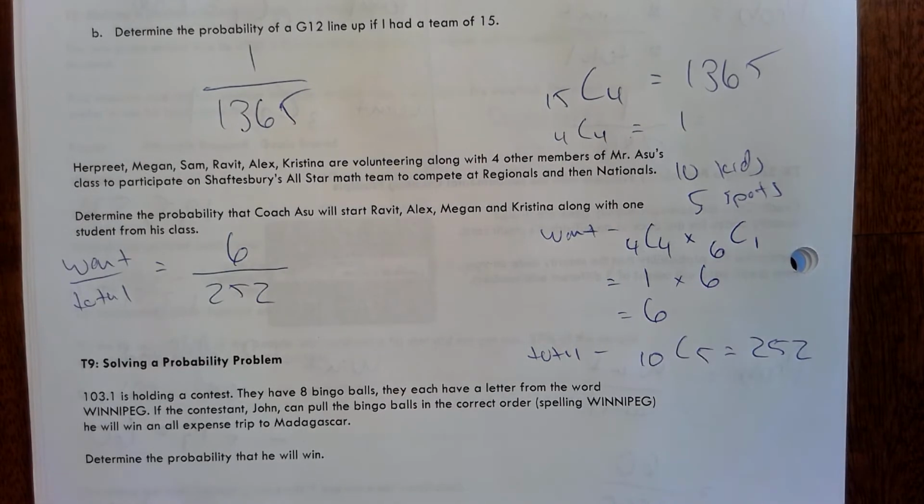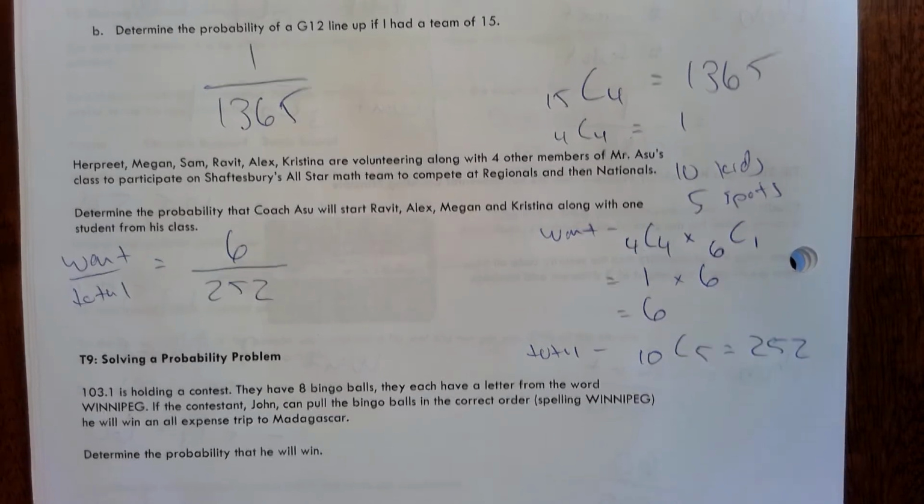Alrighty. Last one on this page here. And then we'll try something slightly, kind of more annoying. So we're kind of going to step up here.